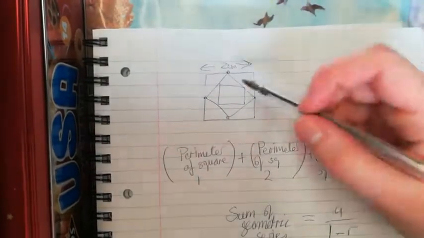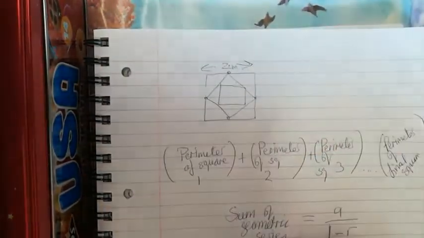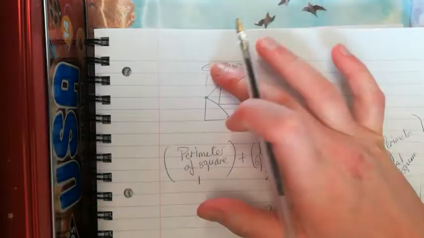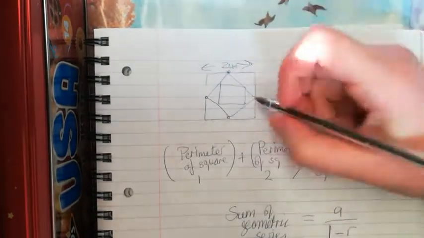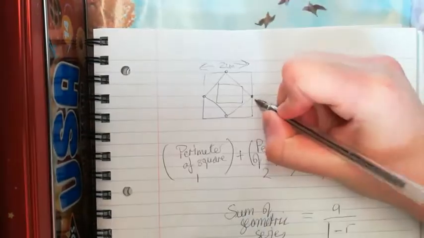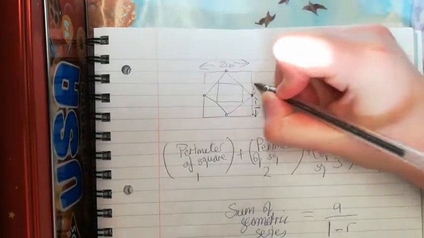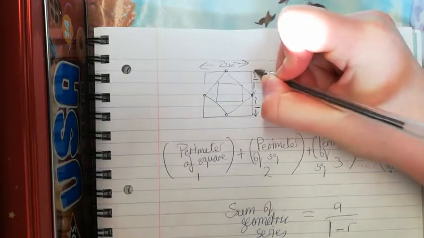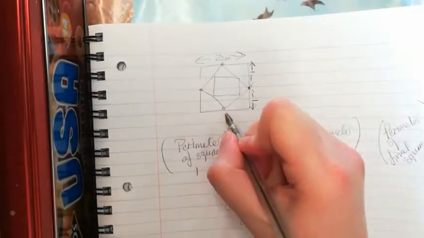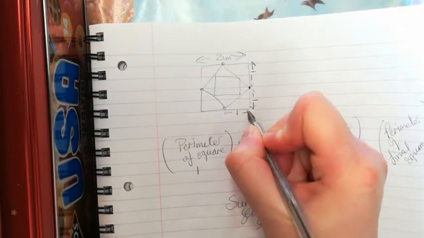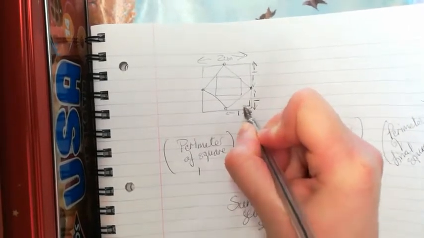And then the next square, we were told, was formed by joining the midpoints of the square before it. So from here to here will be 1 because altogether it is 2, and from here to here will be 1. Similarly, from here to here will be 1. But this is a right angled triangle.